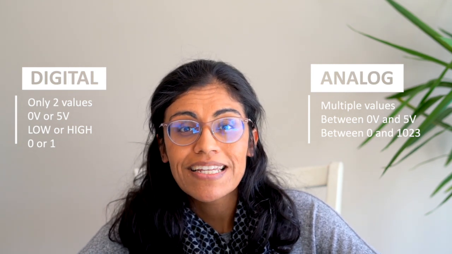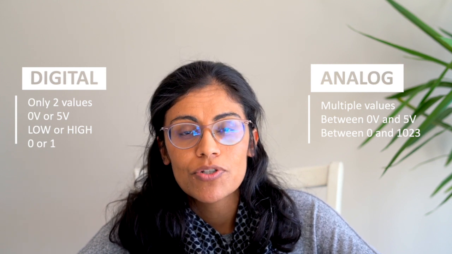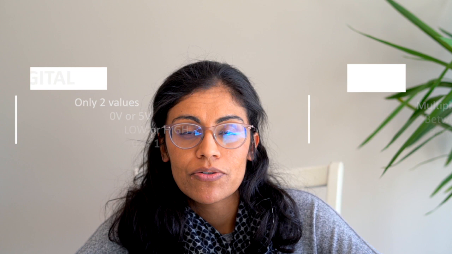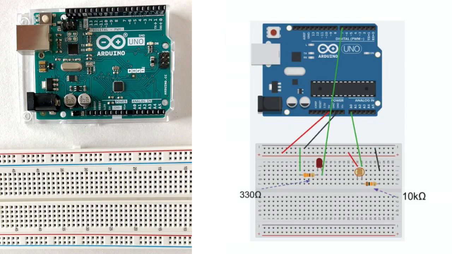This voltage then gets converted to a value between 0 and 1063 in the case of the microcontroller we are using, an Arduino Uno. Analog inputs are connected to the analog pins on our microcontroller, which are labeled A0 through A5 on one side of the board. These pins are able to convert the analog value into a digital value that our computer can understand. Let's start by building the project you see on this wiring diagram.